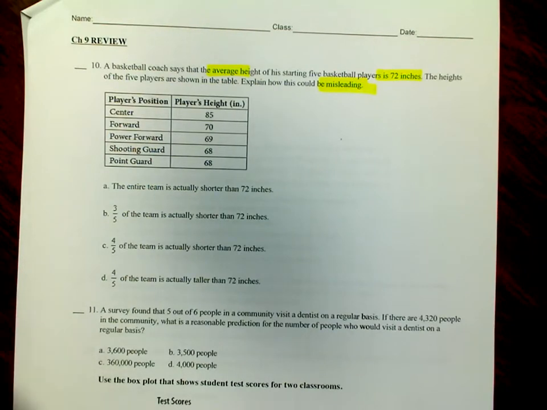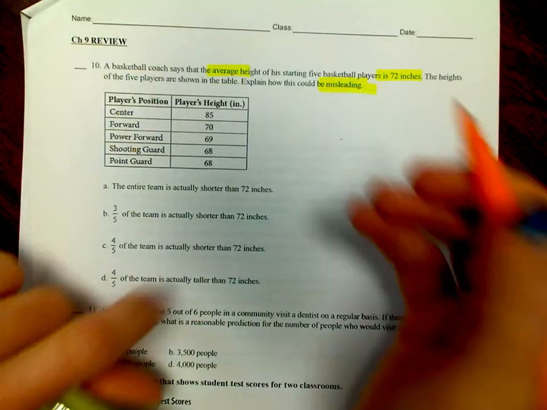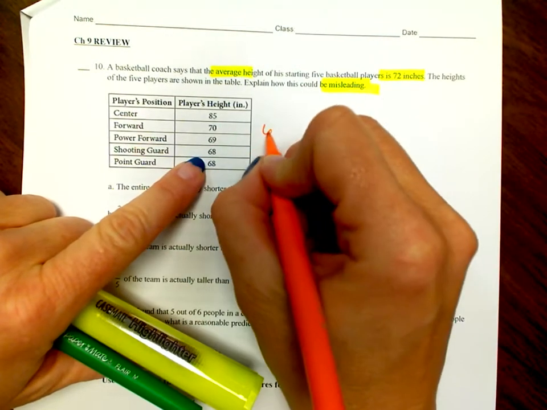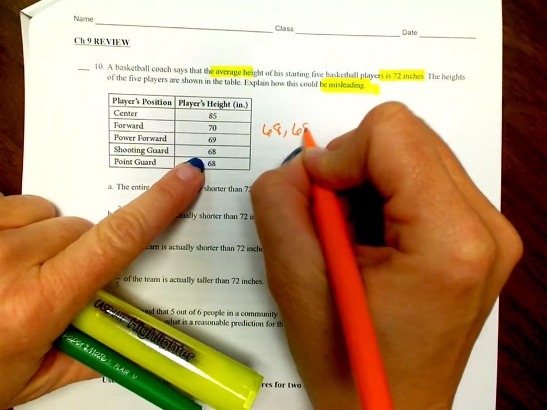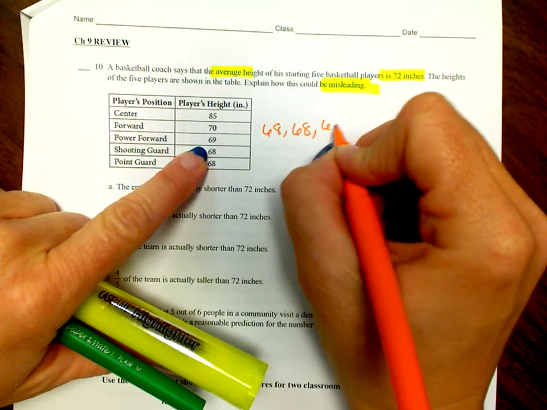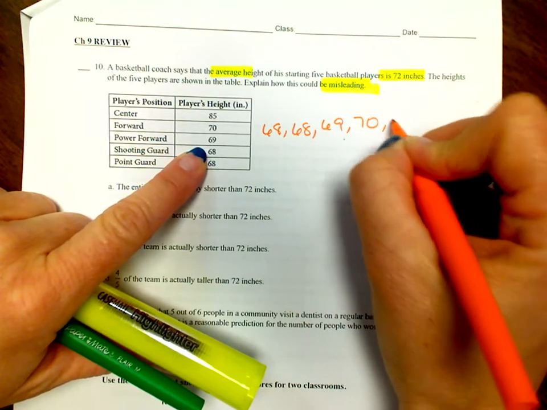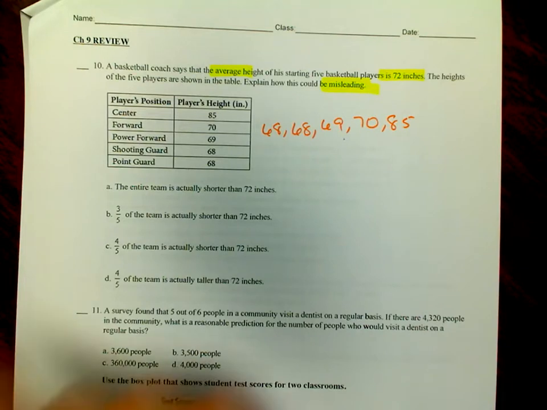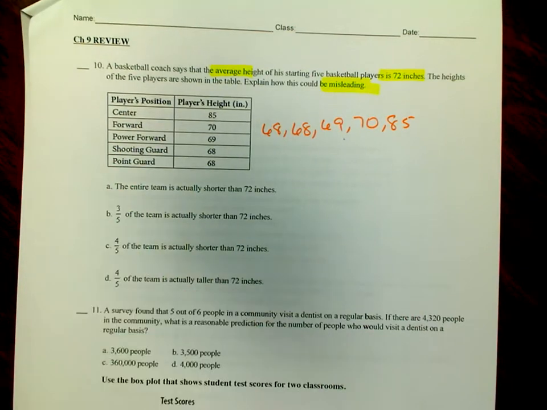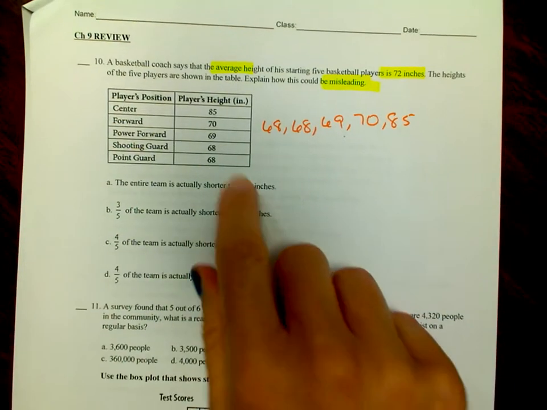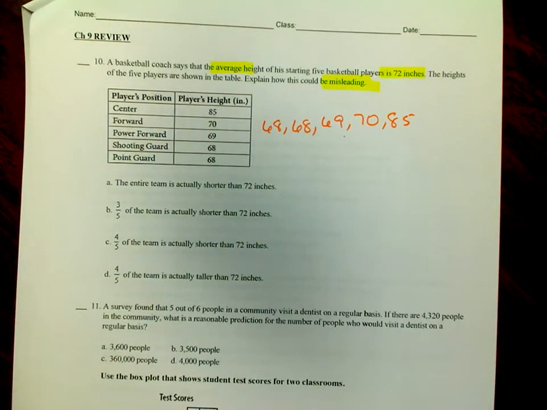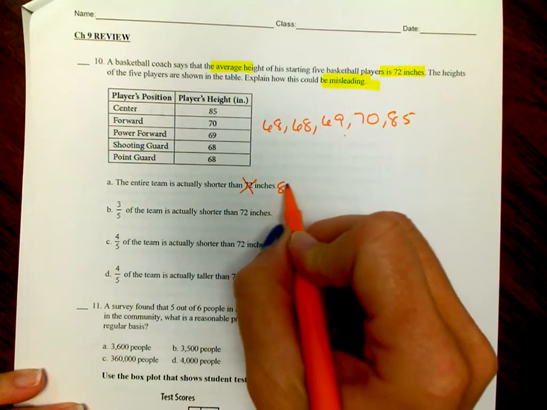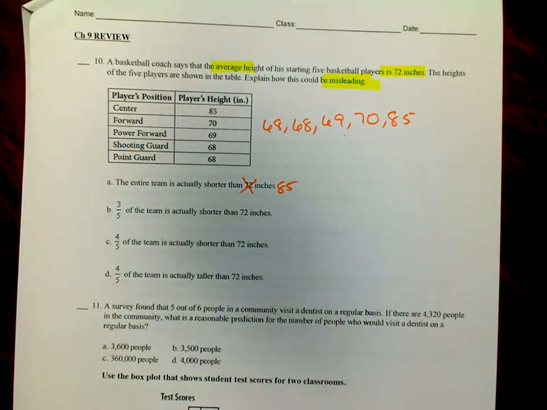Okay, so let's put these in order from least to greatest: 68, 68, 69, 70, 85. A: The entire team is actually shorter than 72 inches. Well, that's false because we have an 85 inch. I'm proving it wrong.